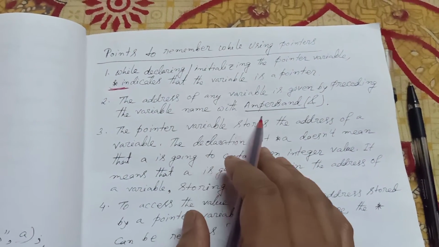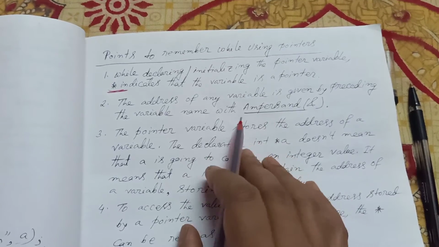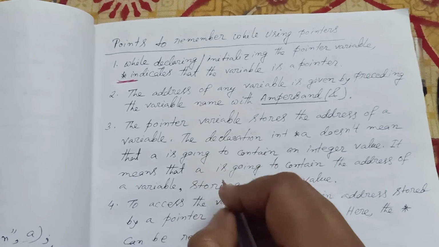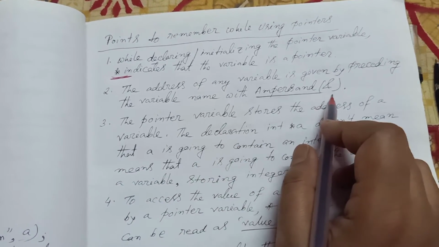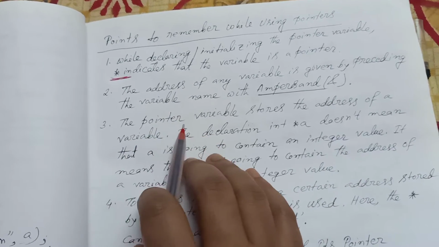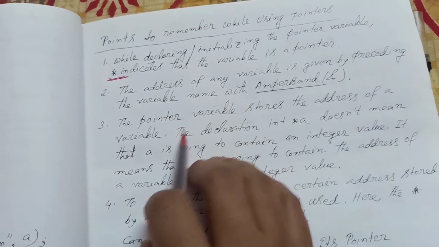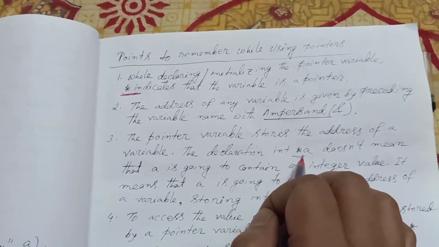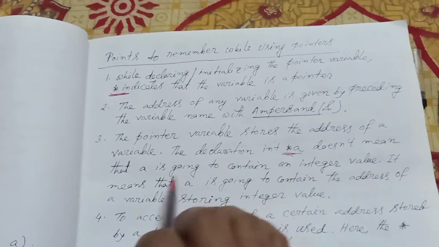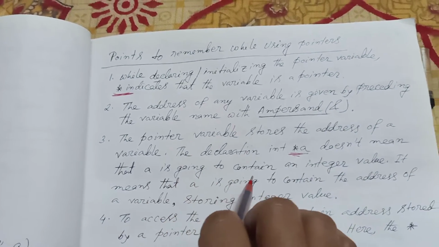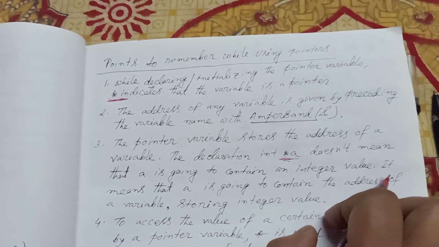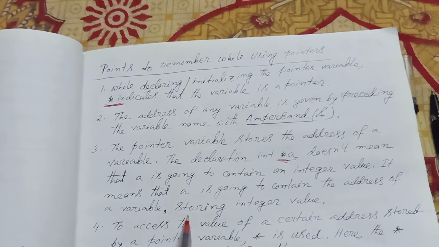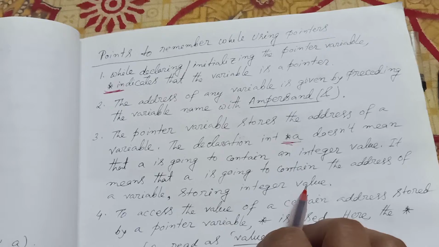That means, suppose we are taking the address value of A, so before A we put the ampersand. And the third point is that the pointer variable stores the address of a variable. The declaration of asterisk A does not mean that A is going to contain an integer value. It means that A is going to contain the address of a variable storing an integer value.